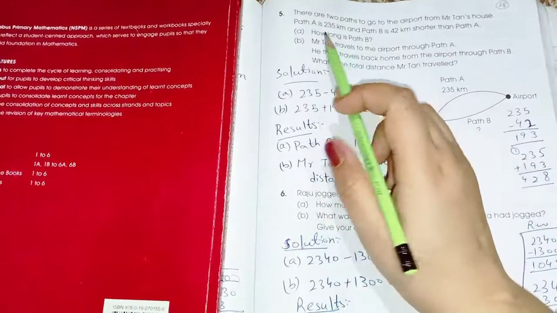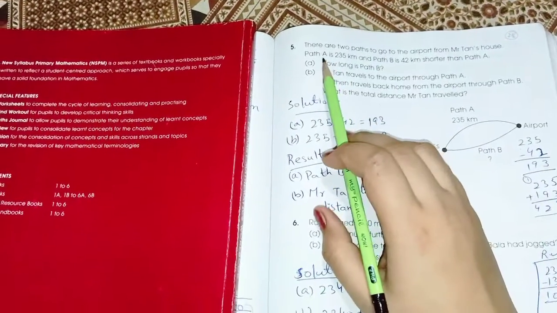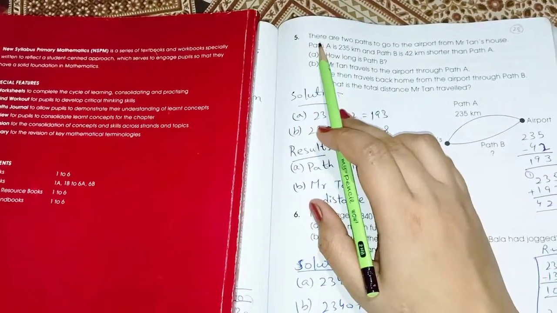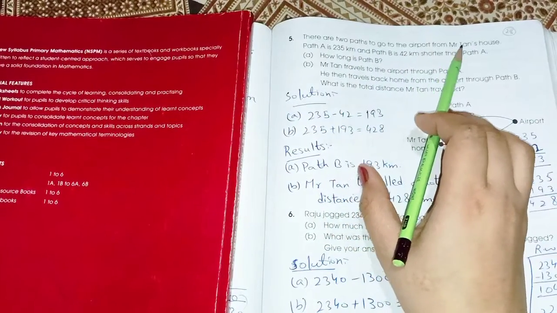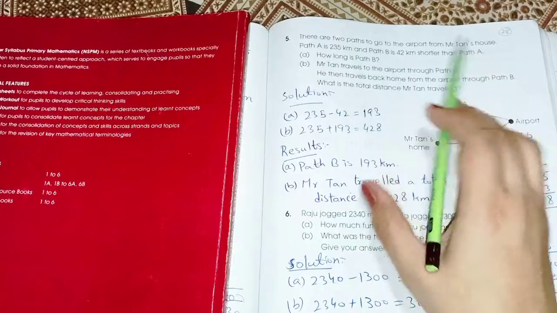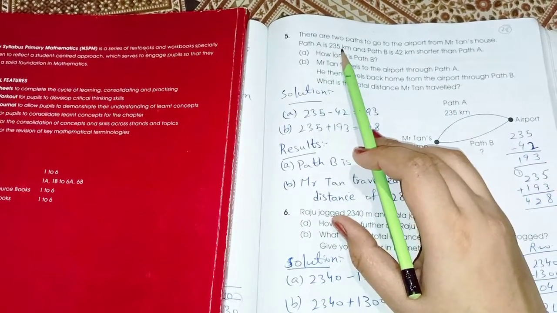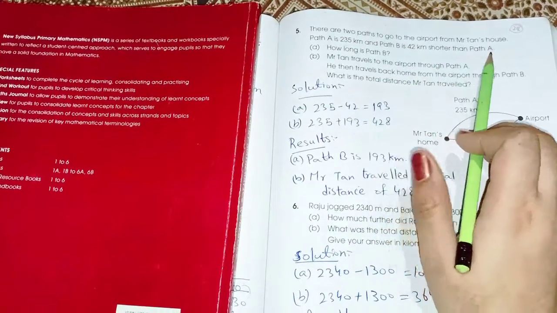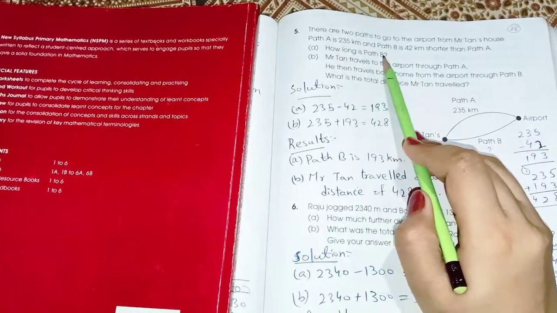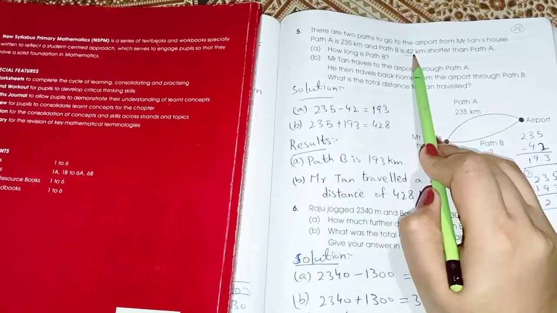Word problem number 5. In this word problem we have to solve two different parts, A and B. So number 1 is, there are 2 paths to go to the airport from Mr. Tan's house. Path A is 235 kilometer and path B is 42 kilometer shorter than path A. How long is path B? So first we have to subtract to find the value of path B.